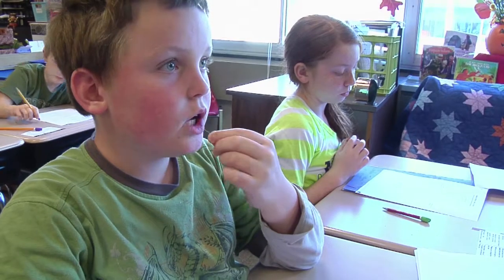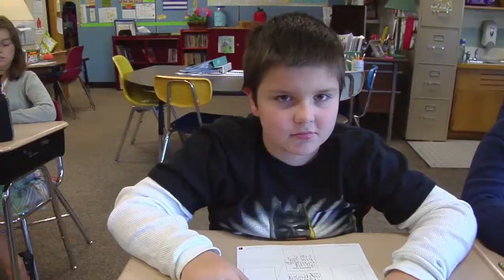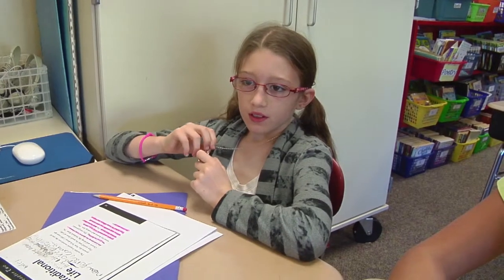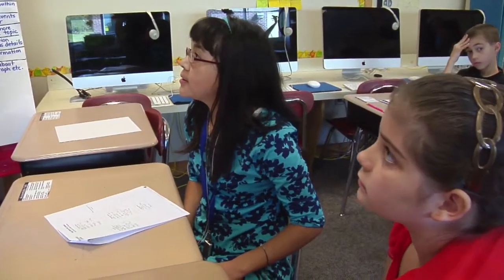Now, we have to be very aware that the author does not write the inferences in the text. It is something that the author wants us to do as a reader. And strong readers make inferences all the time. It's not obvious. So we have the hard work today to develop an inference.